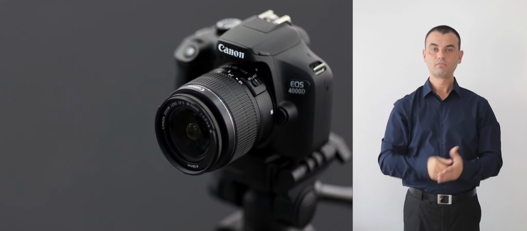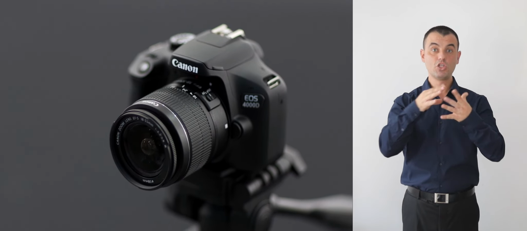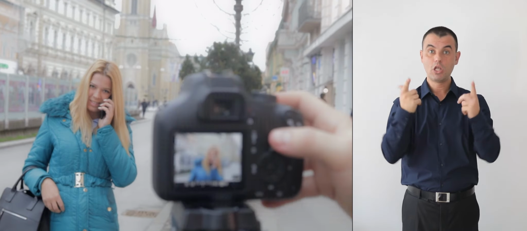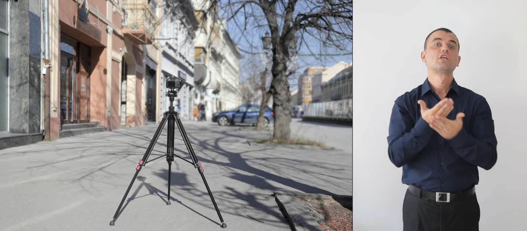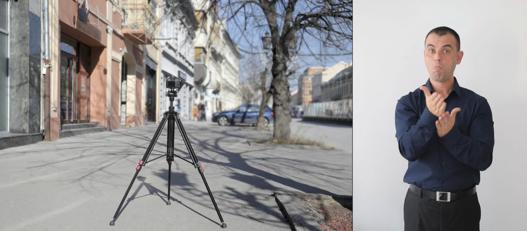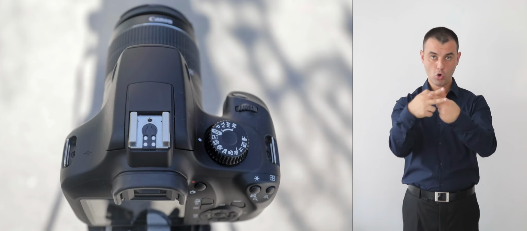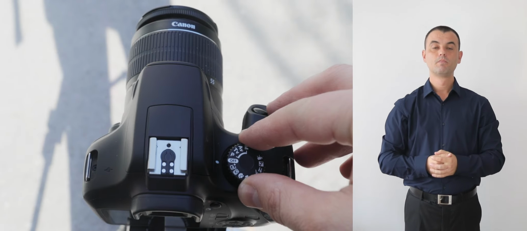Part 3. Setting the camera. Setting of the camera depends on the light conditions of the shooting location. If you work in conditions with a lot of light, you can use full auto mode or program mode. This is a demonstration of how to set it.